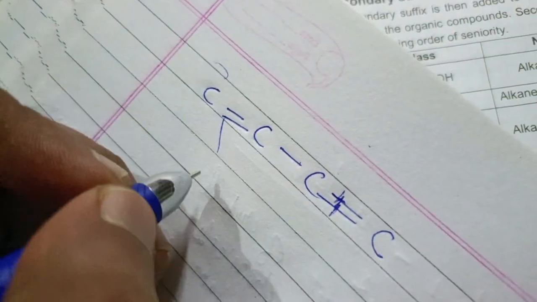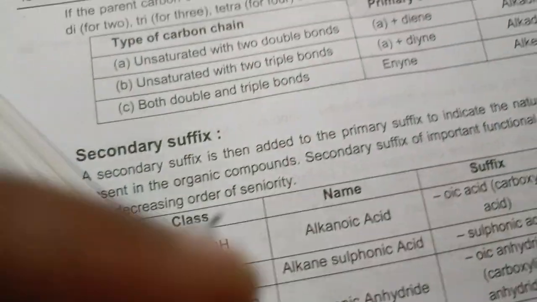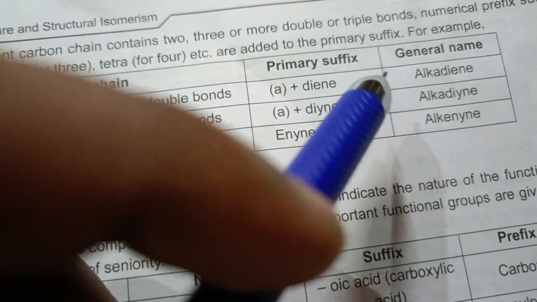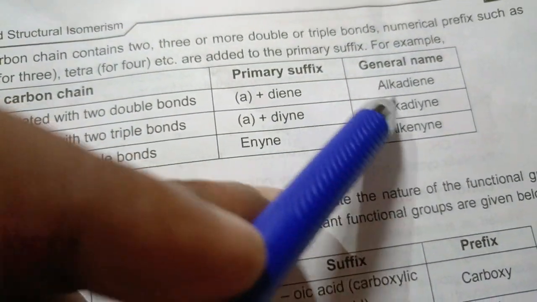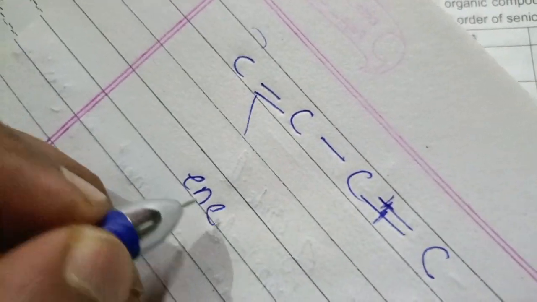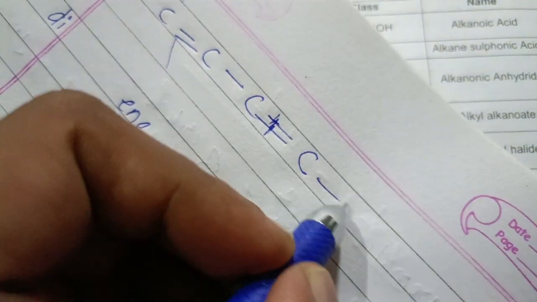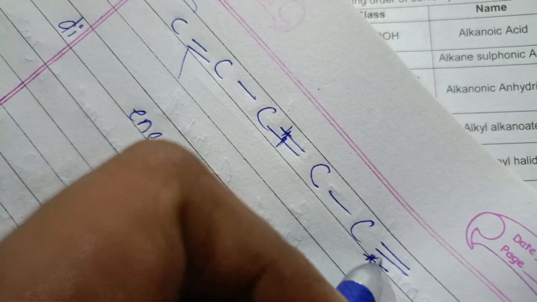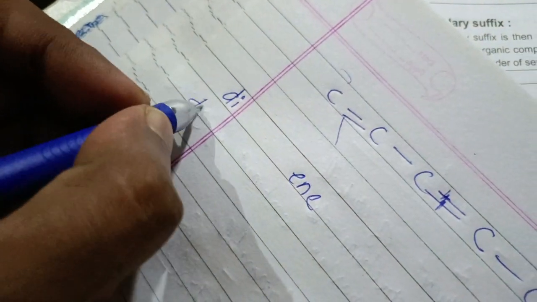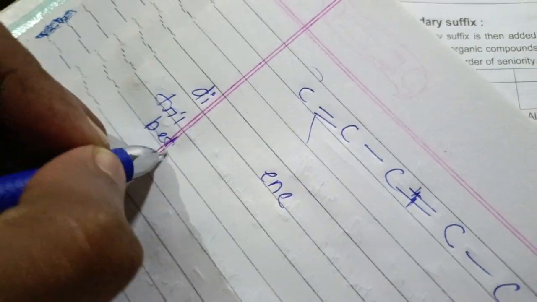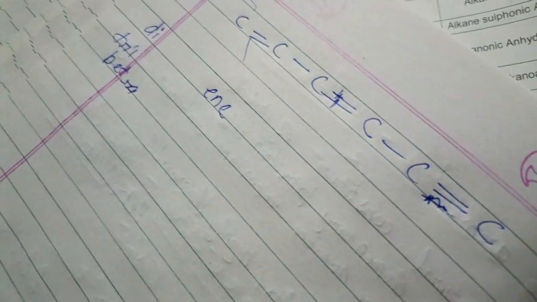Then it would be named with "diene", and the general name is alkadiene. You don't have to remember it. It's two, so di. Imagine if there are three double bonds, then it would be tri, tetra, and so on. I don't think you will get more than this.